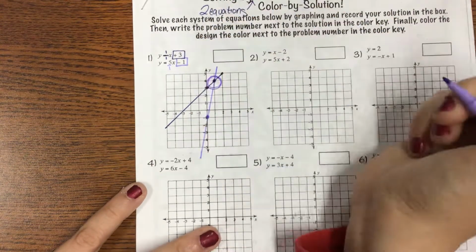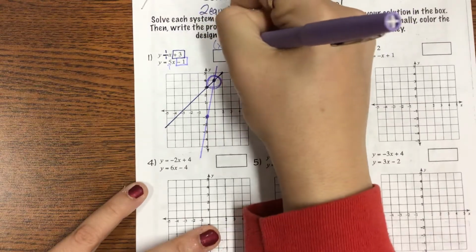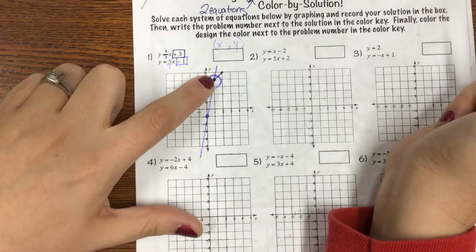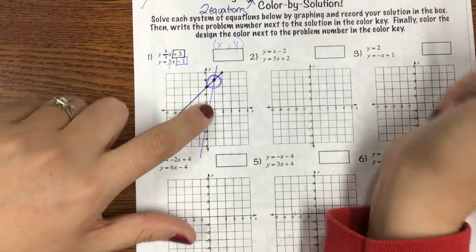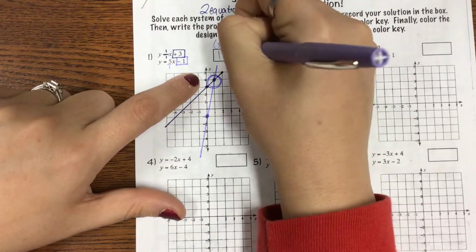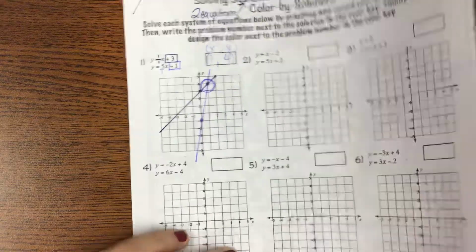What I'm looking for in this box is where those two lines intersect, which is right here. And I'm going to give myself the coordinates. When I give coordinates, I say my x number, then my y number. My x number for that is 1. My y number for that is 4.